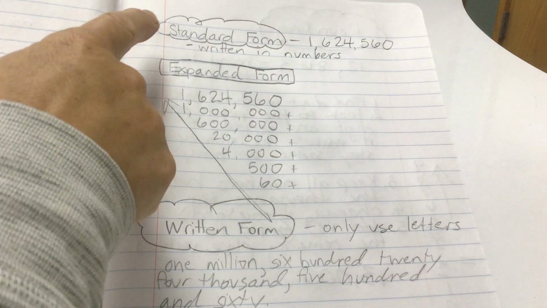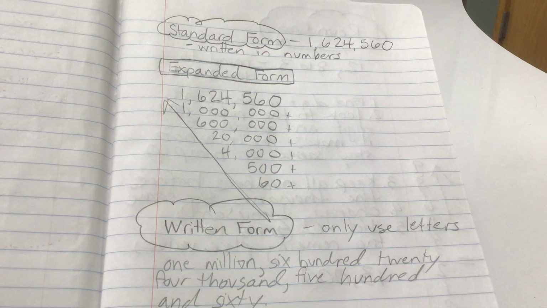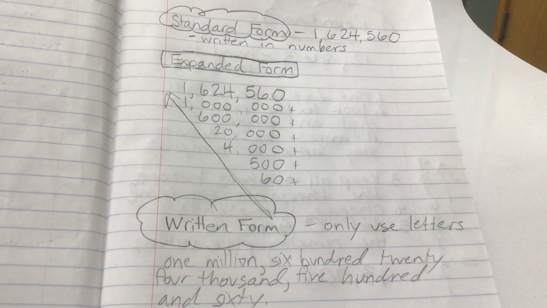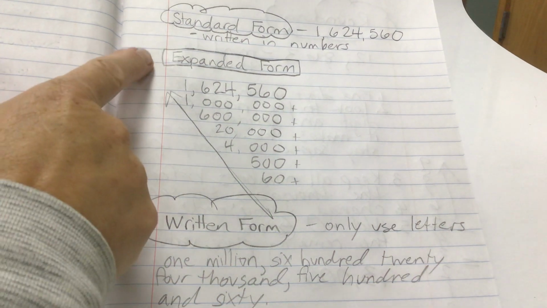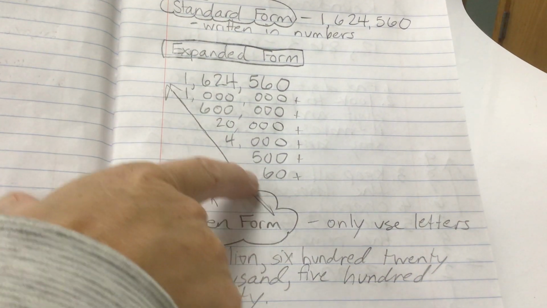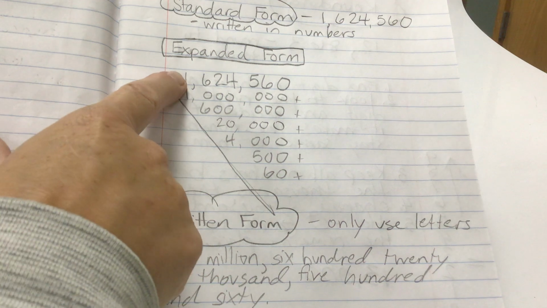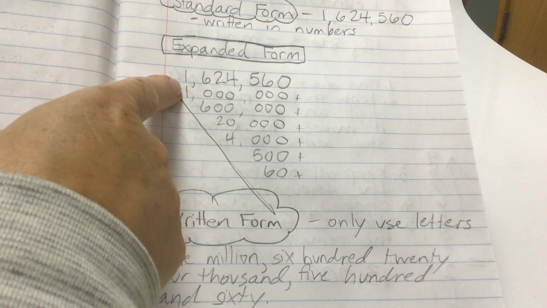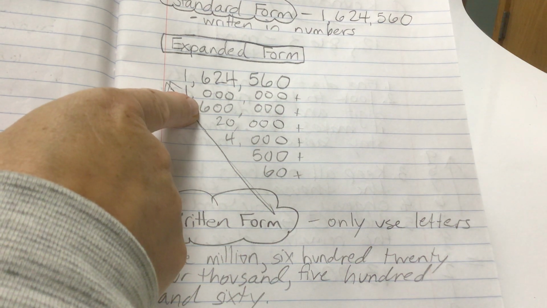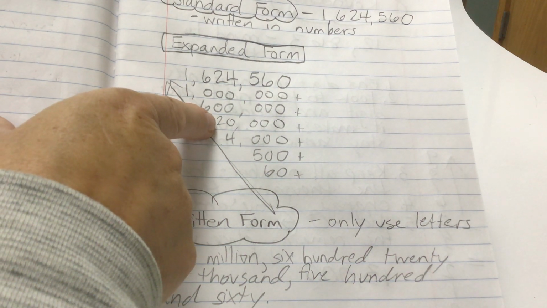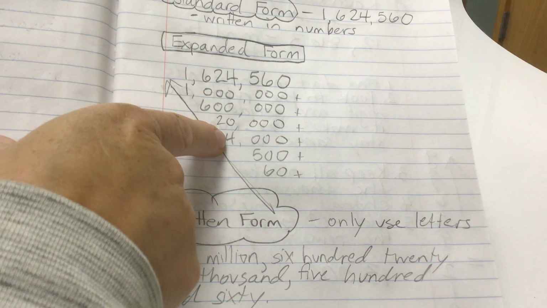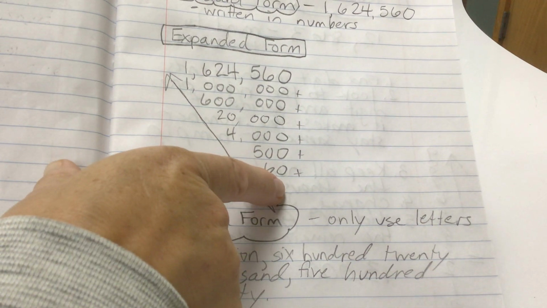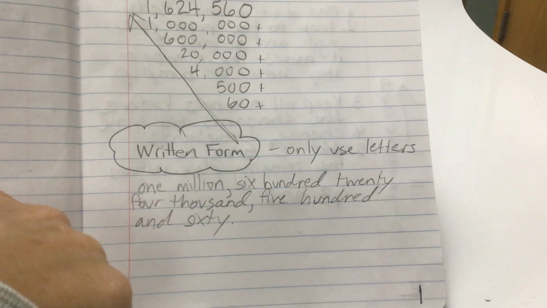So the standard form is written in numbers, 1,624,560. That's just standard. When I put it in expanded form, I expand it. So I find the place value and how many millions are there. There's 1 million. How many 100,000s? 600,000. How many 10,000s? 20,000, 4,000, 560. There are no ones, so I don't need to put a 0 there. You could if you wanted to.